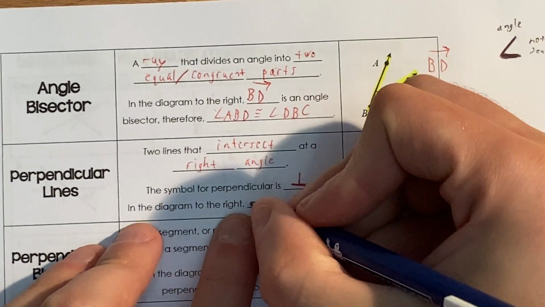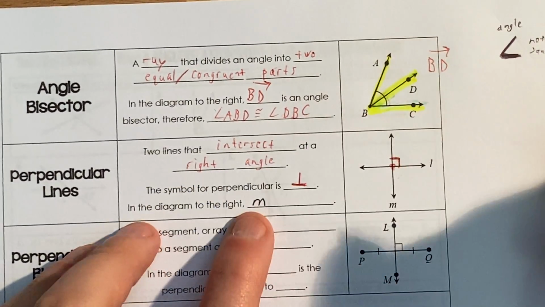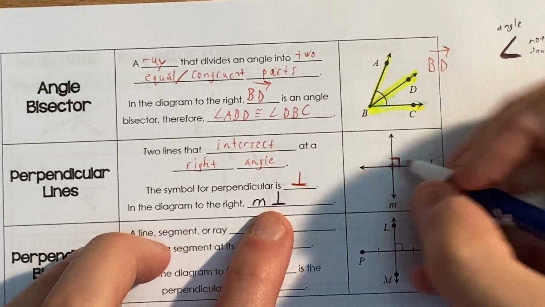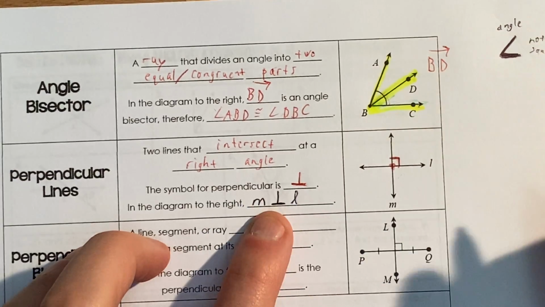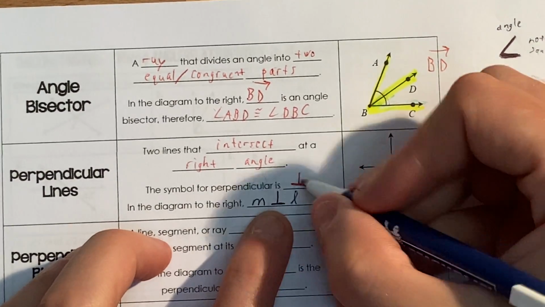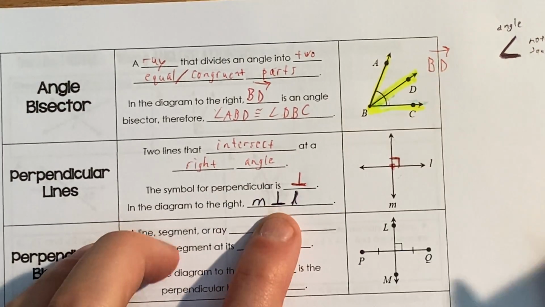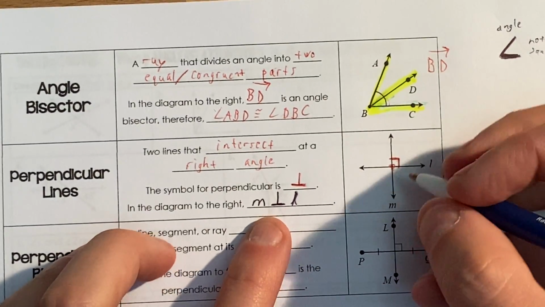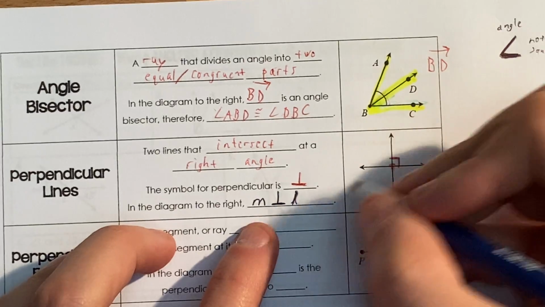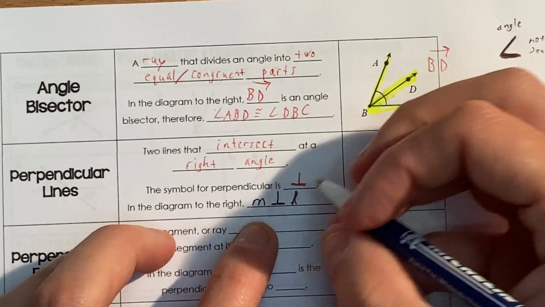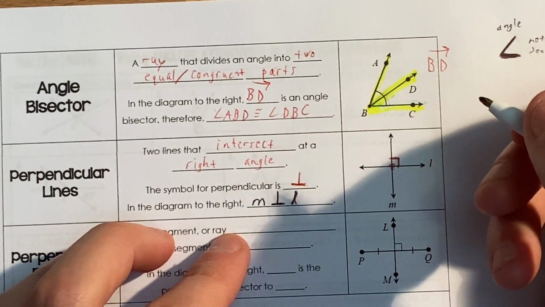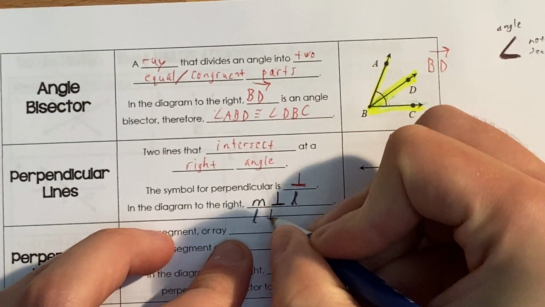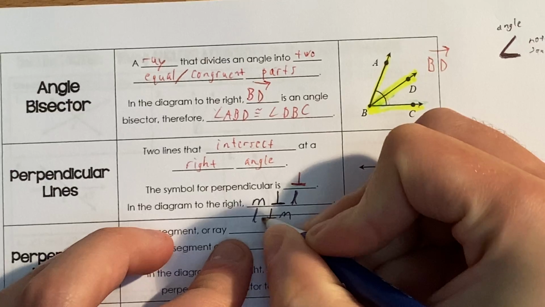So you would just say m, a line m, is perpendicular to line L. It's m is perpendicular to L. If you felt like doing L perpendicular m, you can. That's fine. It's not wrong. It's just a different way to write it. Either one of those is fine.